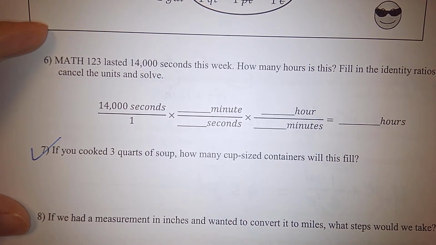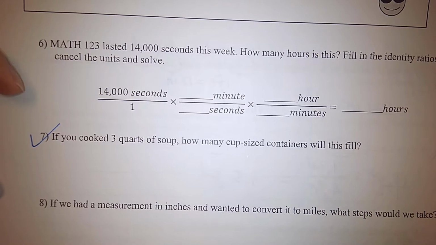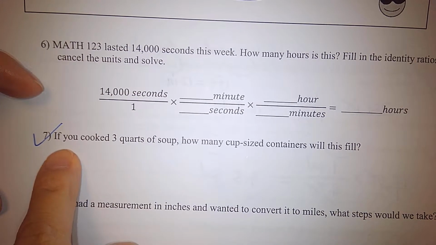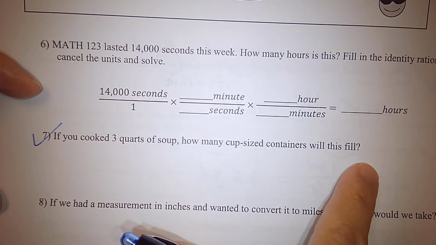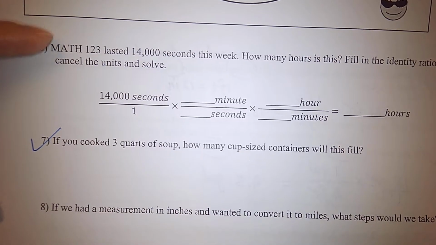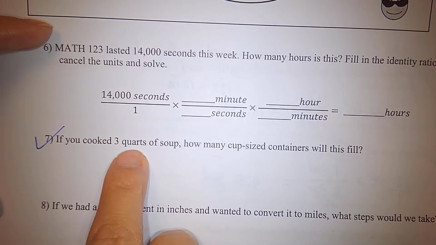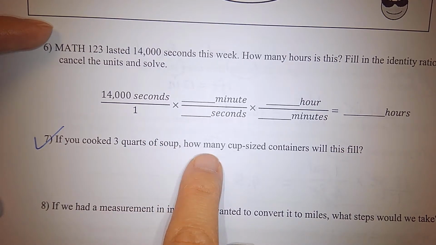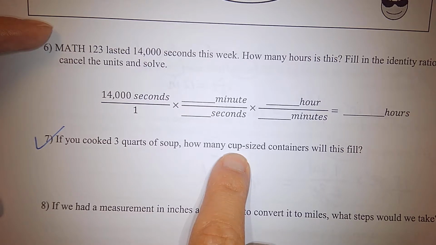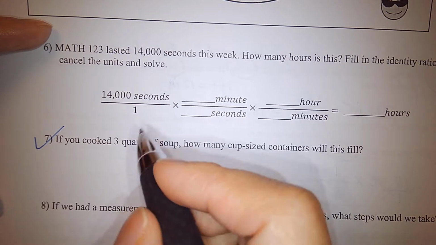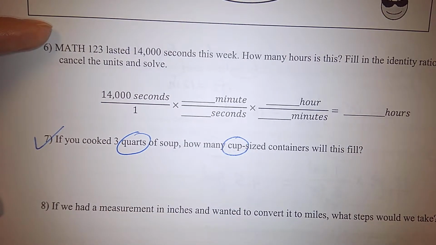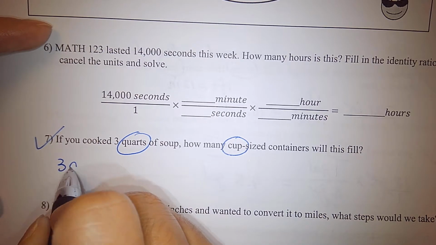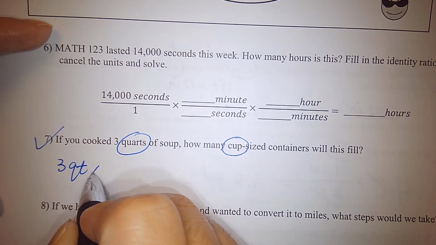Let's look at question 7. Kristen, can you read this question for us? If you cooked 3 quarts of soup, how many cup-sized containers will this fill? Okay, thanks. If we cook 3 quarts, how many cup-sized containers? So what kind of conversions are we going to try to do? We're going to try to convert from quart to what? Cup, right? So we want to convert 3 quarts to cup.